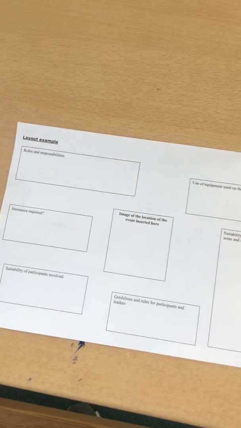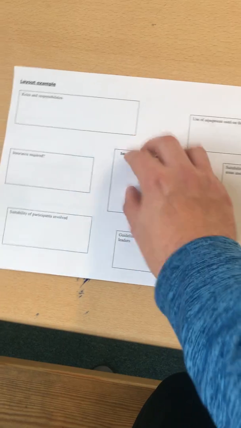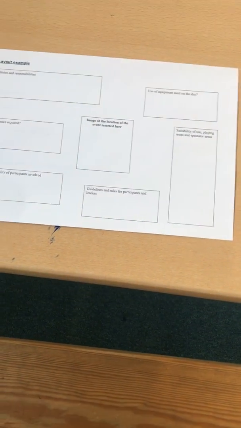So for example, if it's at SGS Sports Hall, then you get a picture of the sports hall and you just insert it in the centre. And around that you just have to answer the questions based on it. So if you were running our one-day event, so if it was a basketball competition at SGS, what roles and responsibilities would be there from the staff?